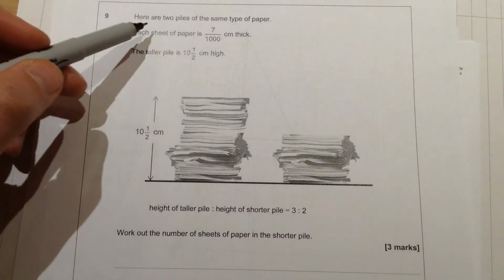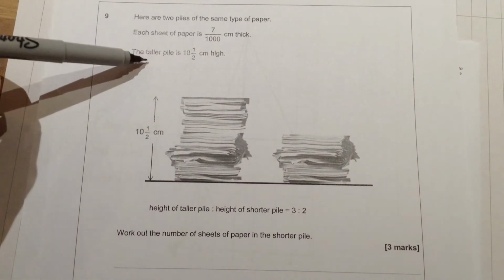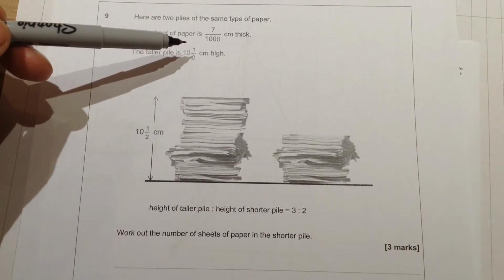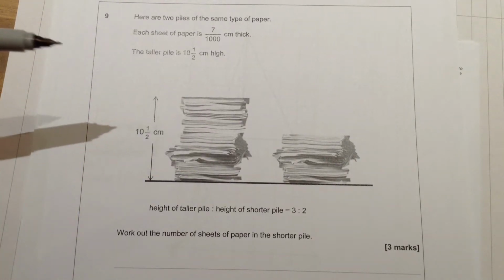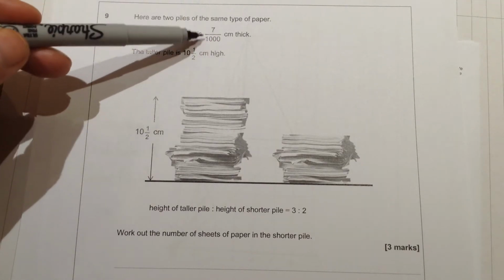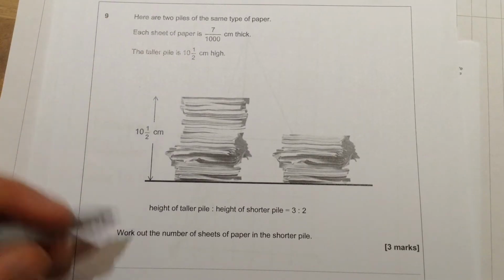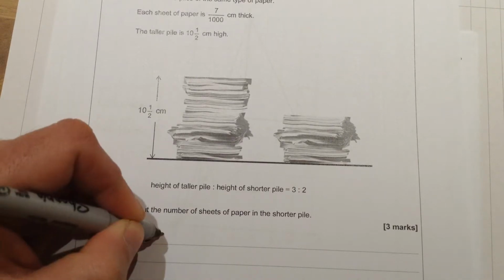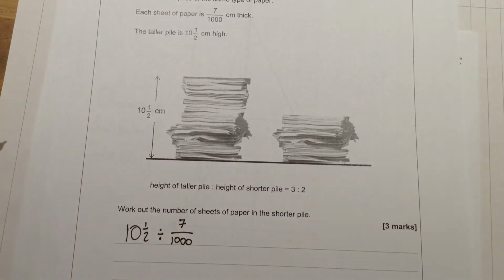So the first thing we've got is that each sheet of paper is 7/1000ths of a centimetre thick. And the taller pile, this one here, we've been told is 10.5 centimetres high. The first thing I'm going to do with that piece of information is work out how many sheets of paper there are in that pile. If each sheet is 7/1000ths, and this is how big the pile is altogether, to find the number of sheets I would have to do 10.5 divided by 7/1000ths. In other words, find out how many 7/1000ths there are in 10.5.